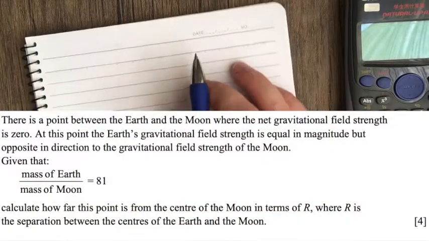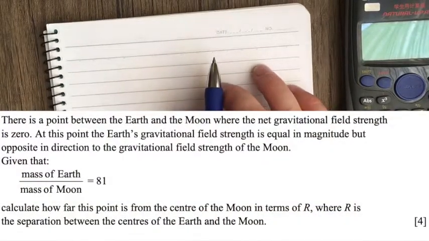In this video, for this question, let's read. There is a point between the Earth and the Moon where the net gravitational field strength is 0. At this point, the Earth's gravitational field strength is equal in magnitude but opposite in direction to the gravitational field strength of the Moon. So what does that mean?